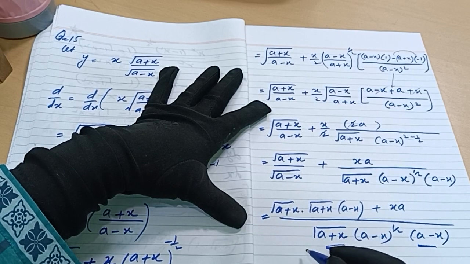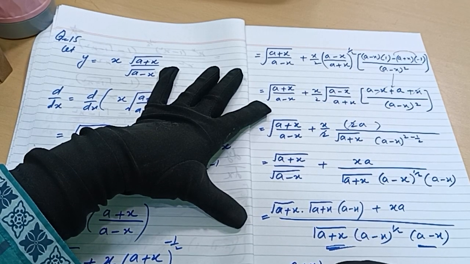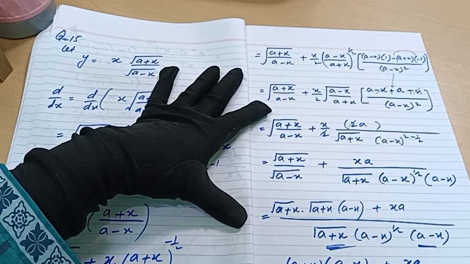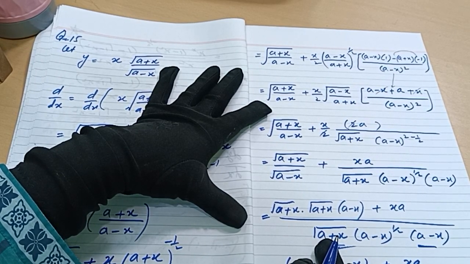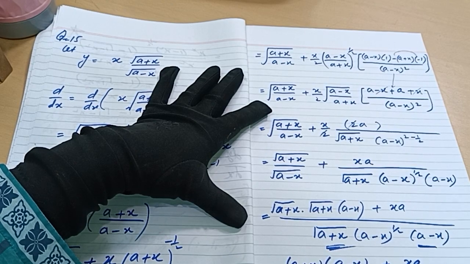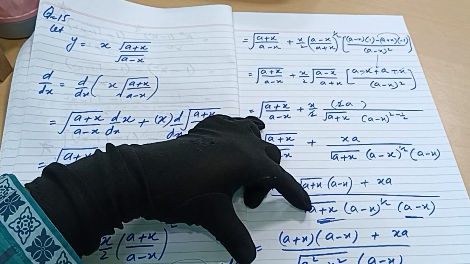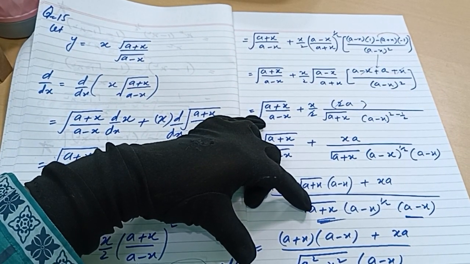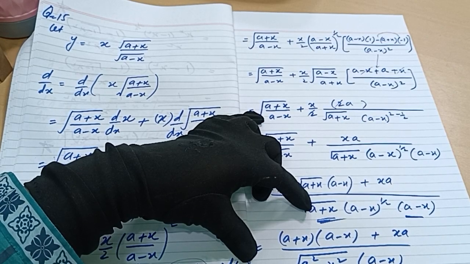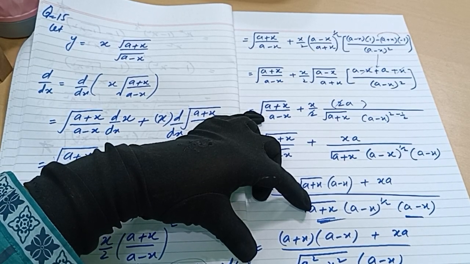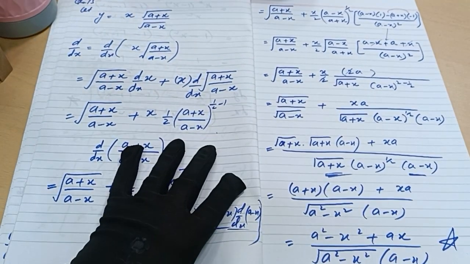Now this a plus x means square, we'll change it to a plus x, a minus x plus xa. Which one can we combine? This one, a square minus x square, under the same sign, a minus x. So shortly it becomes a square minus x square plus ax or xa, over the square root of a square minus x square and a minus x. It is completely solved.